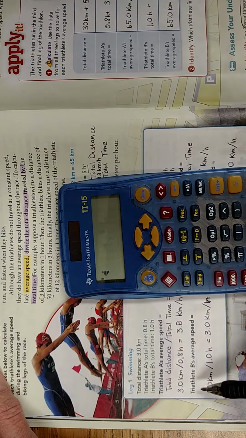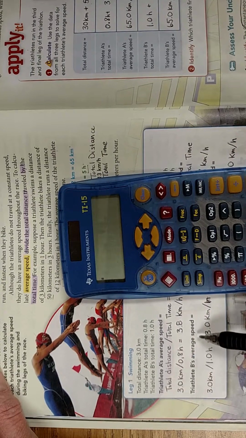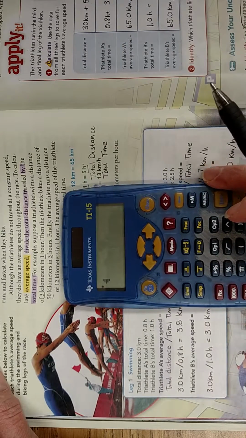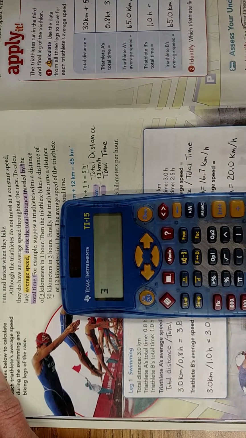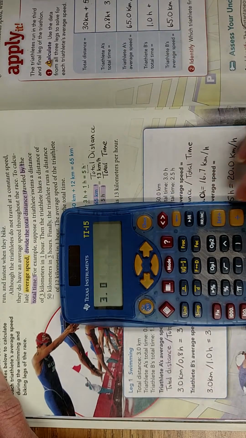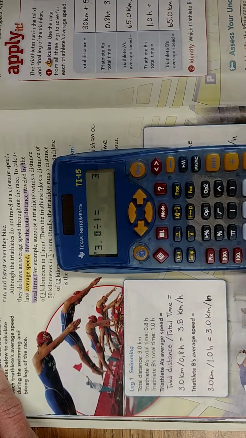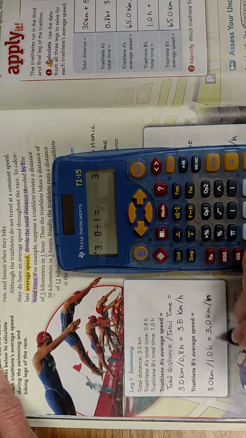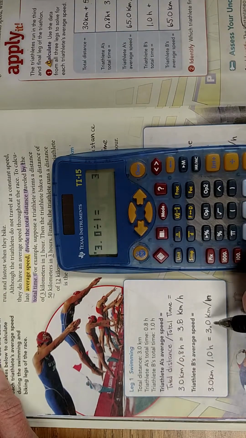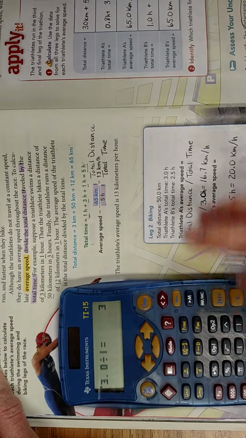Now for triathlete B's average speed. The distance is still going to be the same, so we have distance 3.0 divided by 1. That equals 3. And to make it a significant digit, because we have used 2 digits in each of these, we can make it 3.0. Let's continue with the biking then.